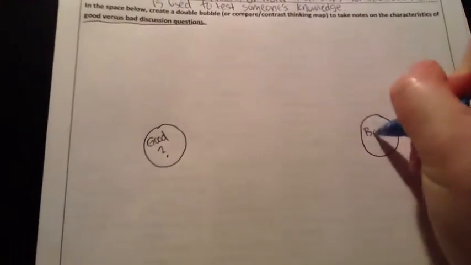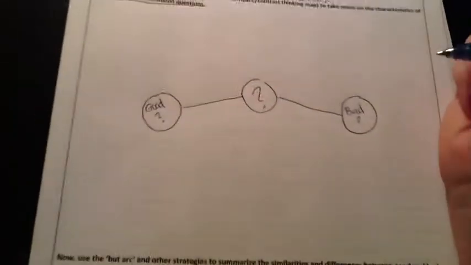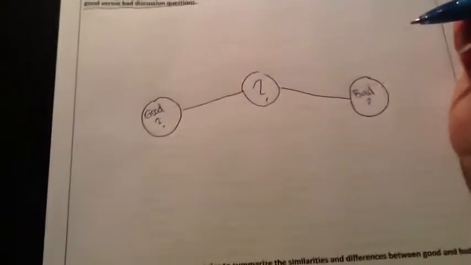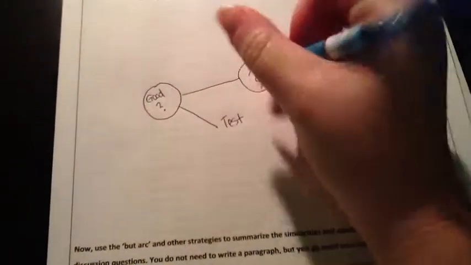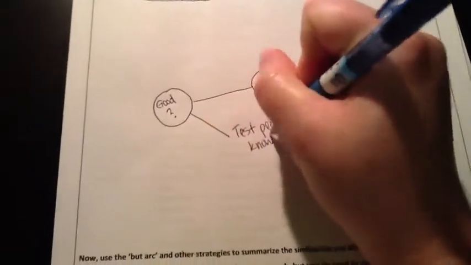So I'm starting out my double bubble and I'm going to put good questions and then I'm going to put bad questions. So I'm thinking of, okay, well, first of all, obviously they're both questions, both good and bad questions. Then I think about what else might they have in common or how else might they be similar? I think that they both test people's knowledge. We saw that in the definition of a question. They test people's knowledge.